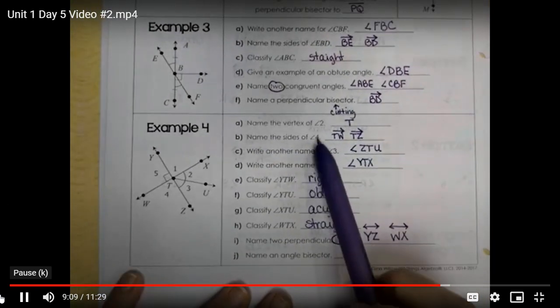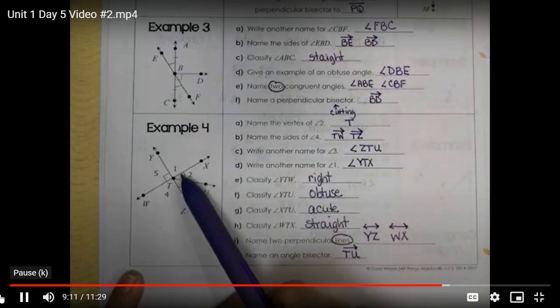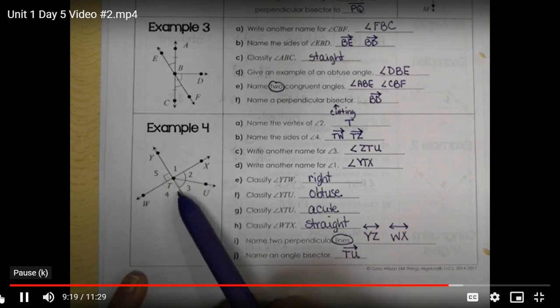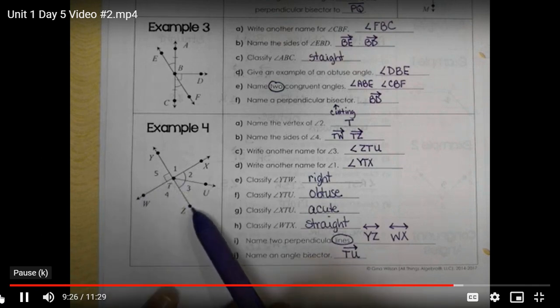So name the vertex of angle 2. Angle 2 is right here. The vertex is T. Angle 2 is this angle, and the vertex is T. Name the sides of angle 4. Angle 4 is right here. The sides are ray TW and ray TZ.